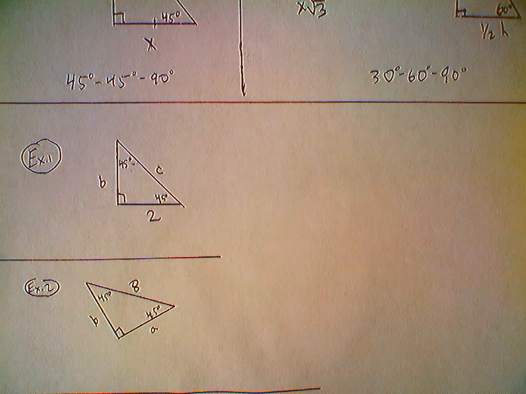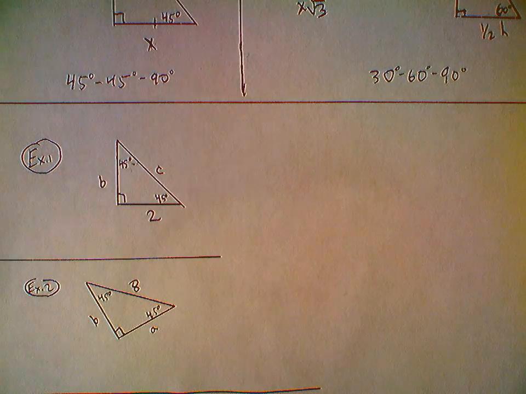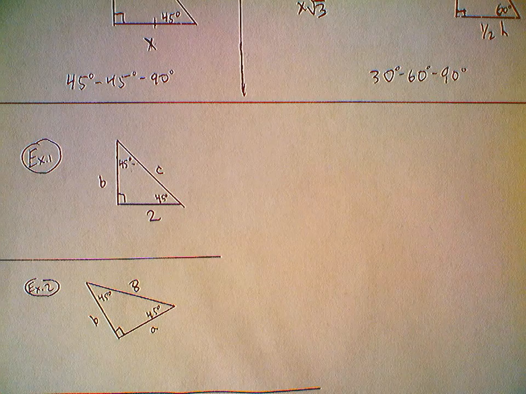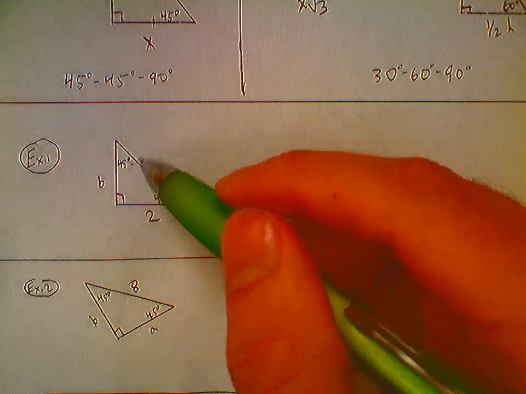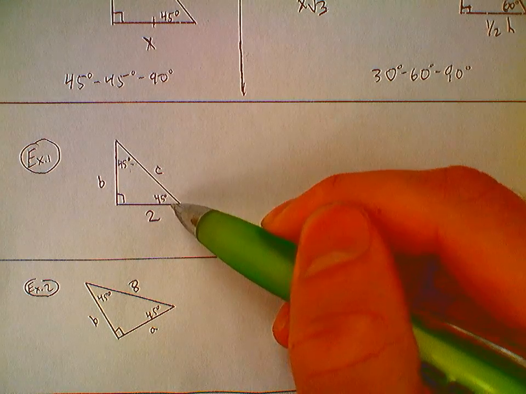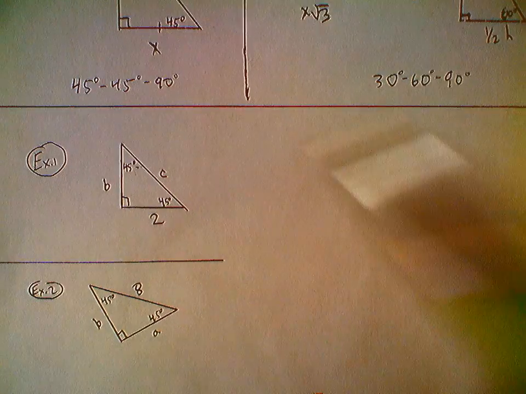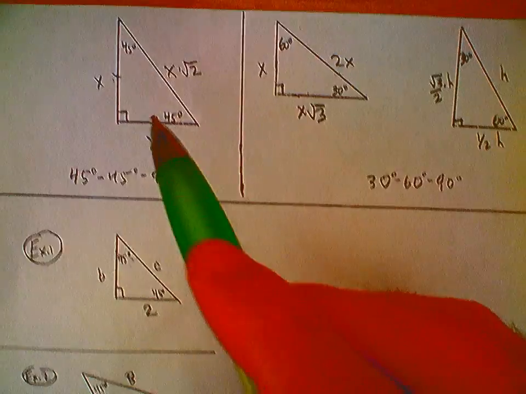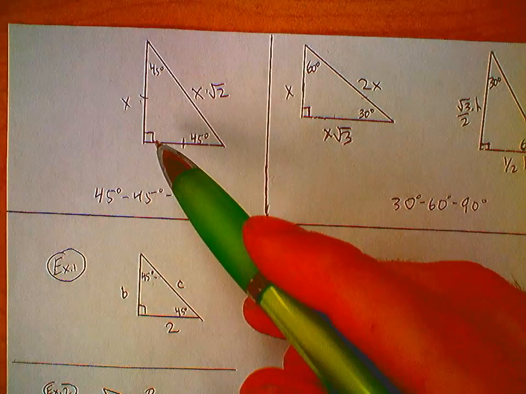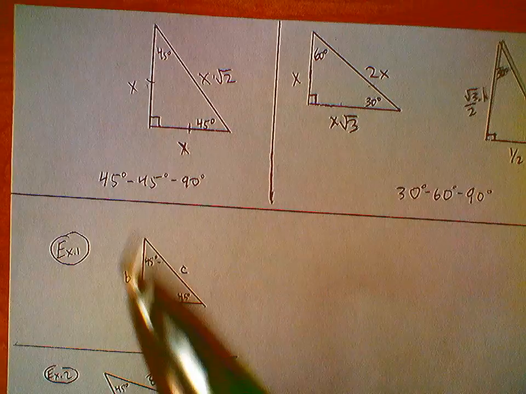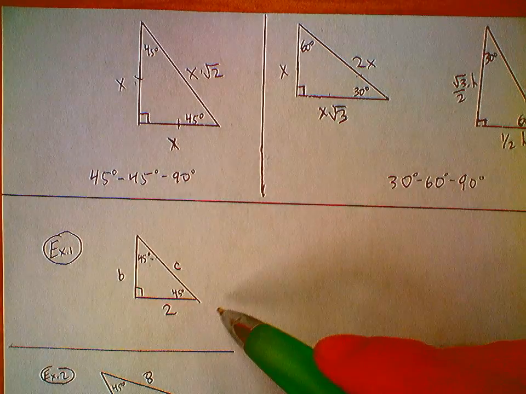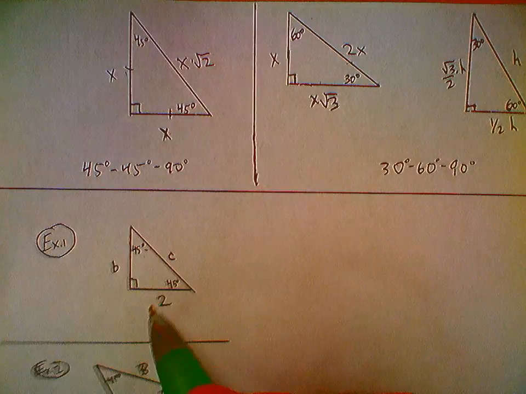Alright, now let's crank out a few examples for these special triangles. We'll start with the 45-45 triangle. So I know it's going to be a 45-45 because I've got my angles labeled here. It's 45 and 45. So the relationship I'm going to be using is the relationship for the, surprise, surprise, 45-45 triangle. So let's take a look at what we know in this first example here.